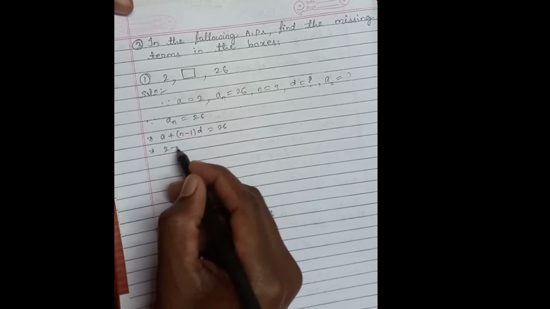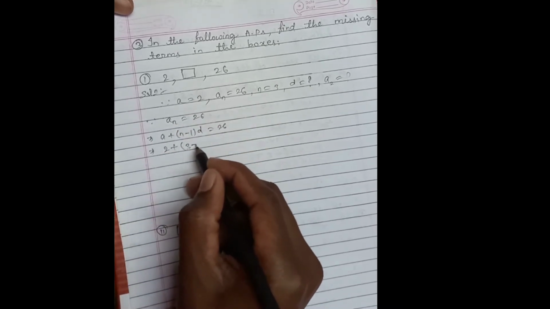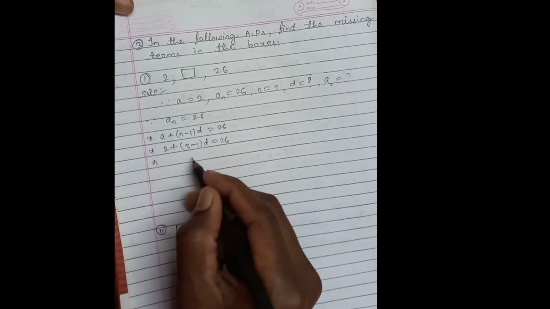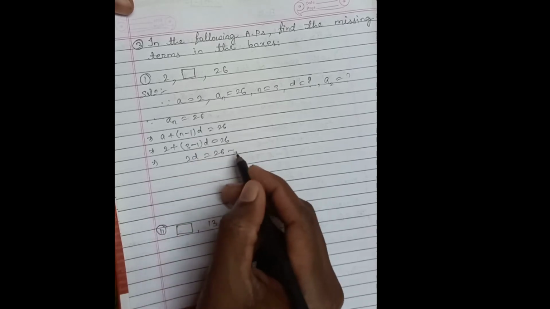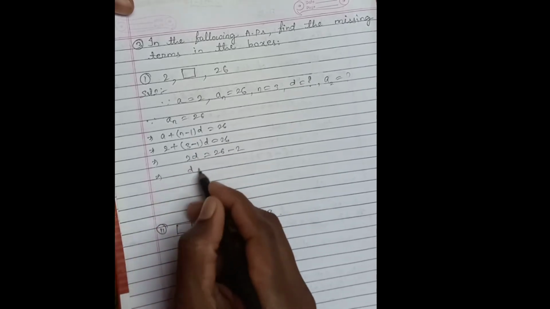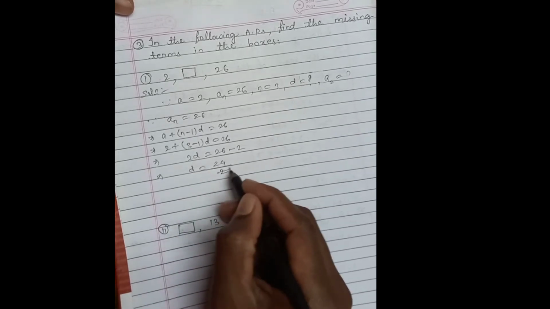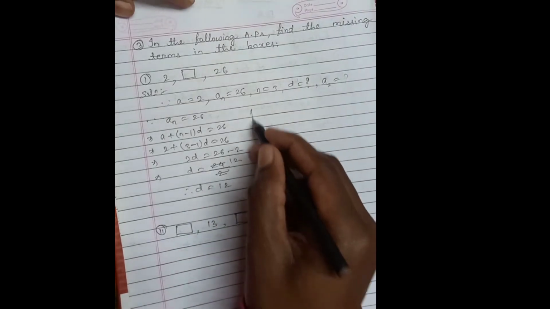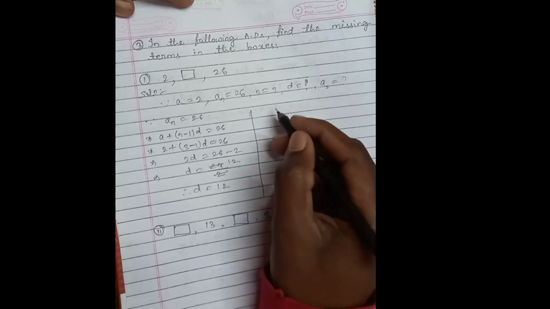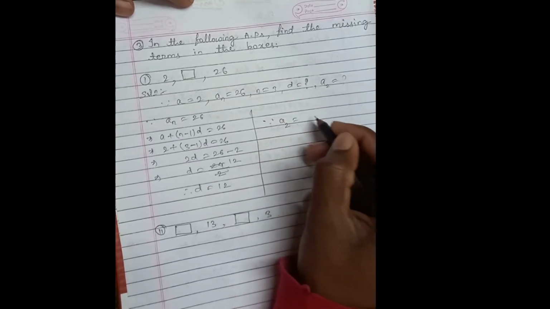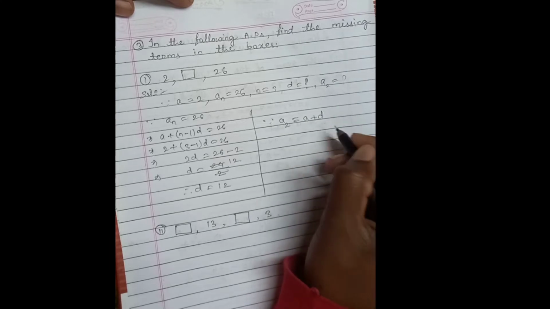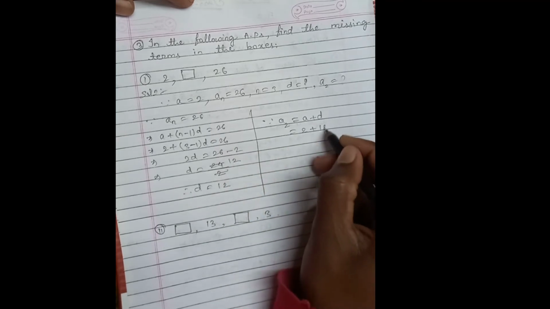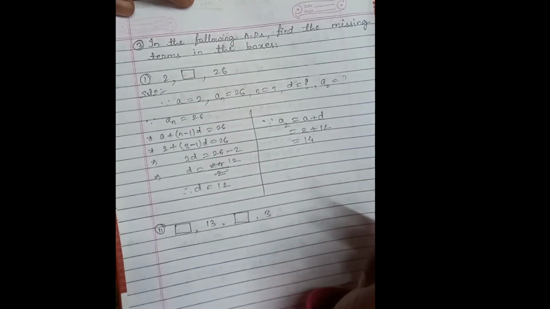The value of a is given 2, n is 3, then we have to find the value of d. Now we have to solve it. 2d is equal to 26 minus 2, that means d is equal to 24 by 2, that means 12, that means d is equal to 12. Now we have found the common difference. Now we have to find our second term, that means a2, and we know that the formula of a2 is a plus d. Then our a is 2 and d is 12, that means our second term is 14.